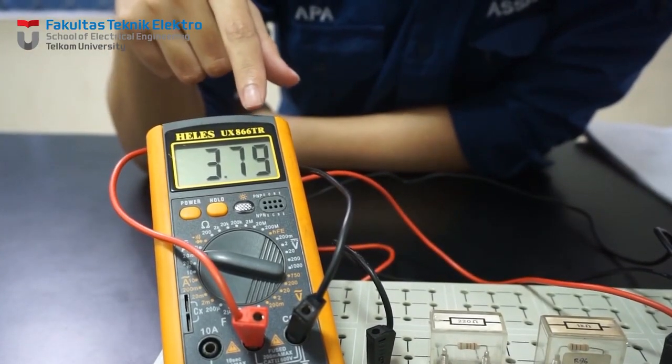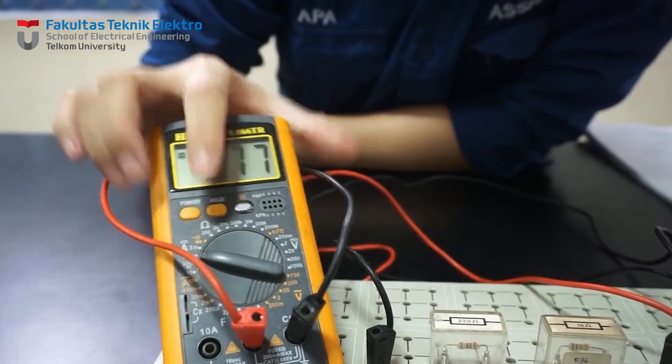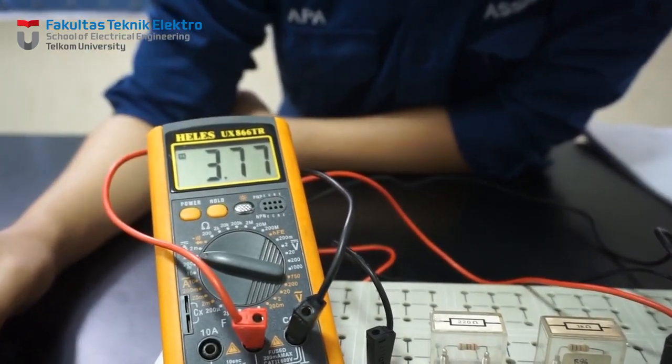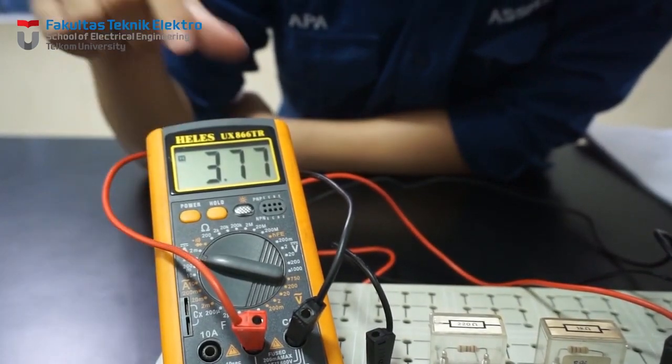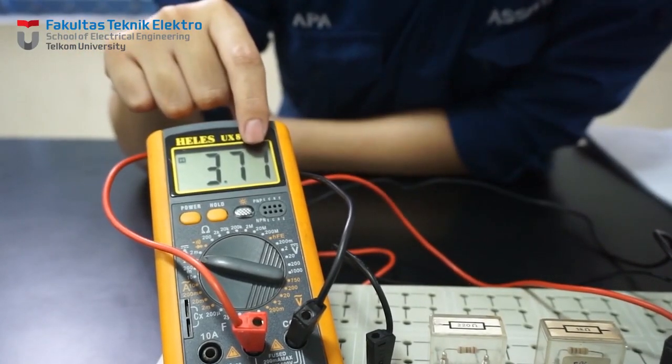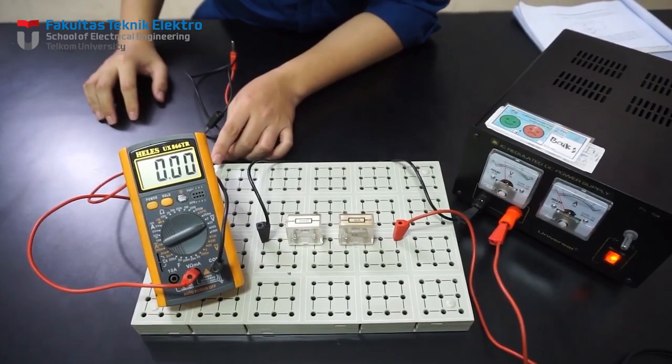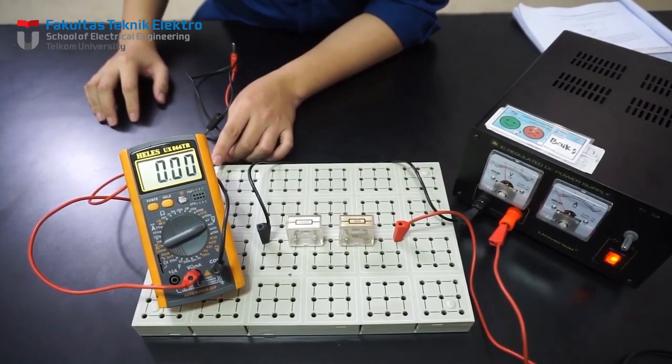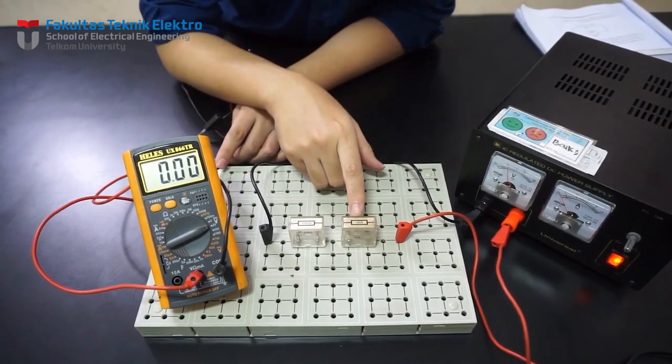Now we press hold to make the number stay still and doesn't change, and we got the value is 3.77 milliampere.